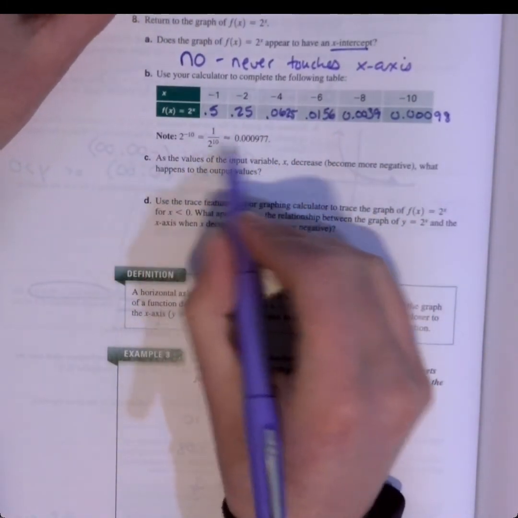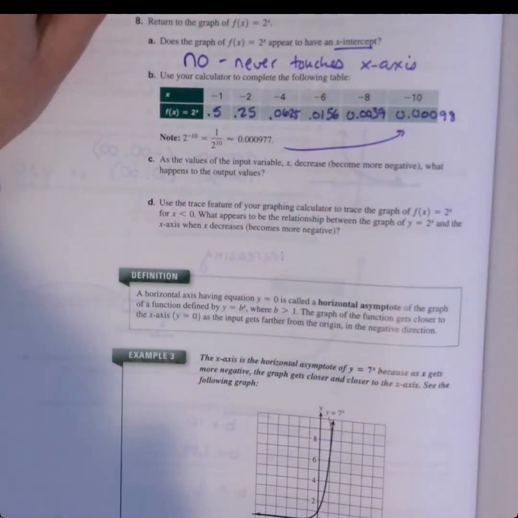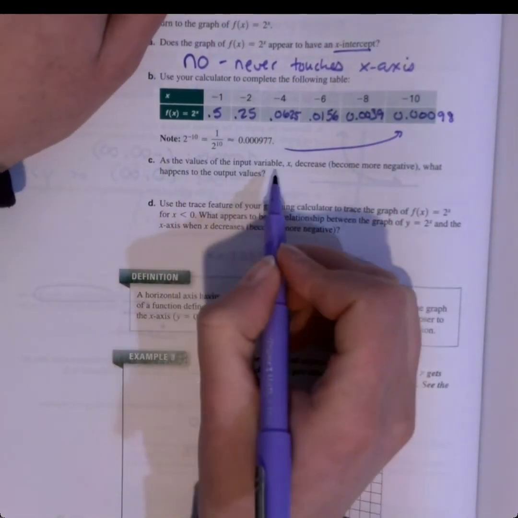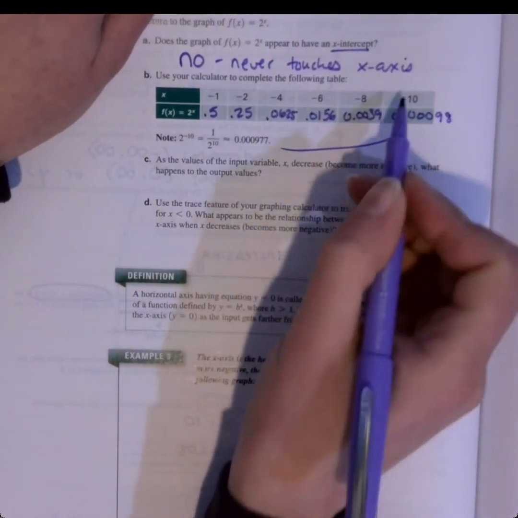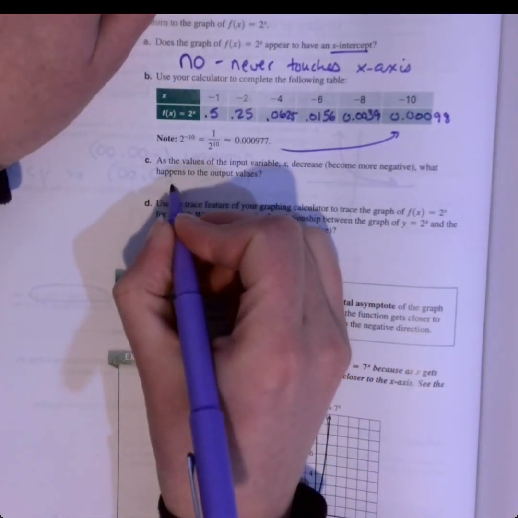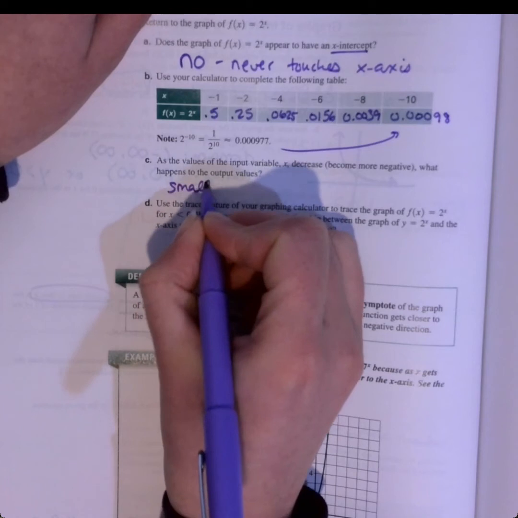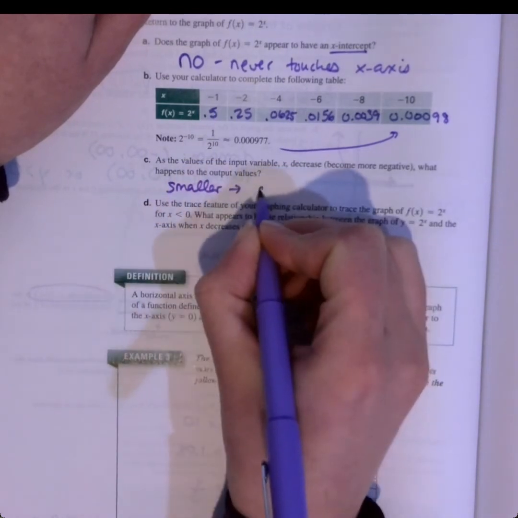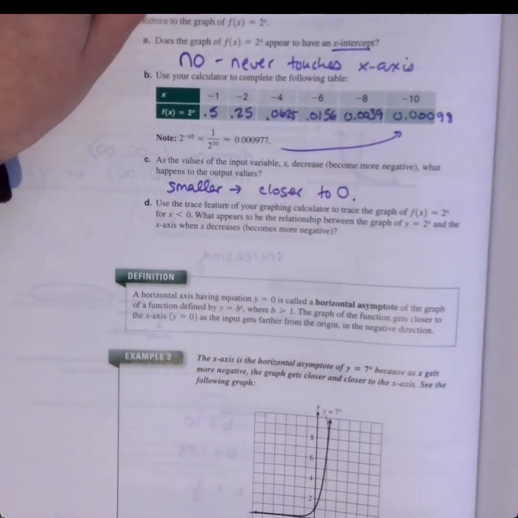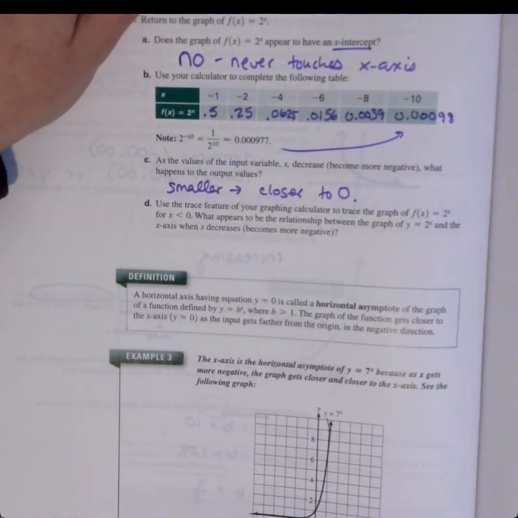Apparently they've noted this one for us for fun. I don't know why. We already could see it ourselves. As the values of the input variable decrease or become large or negative, what happens to the output values? So they get closer to 0, they get smaller, and closer to 0. They're not going to get to 0, they're just going to get really close.